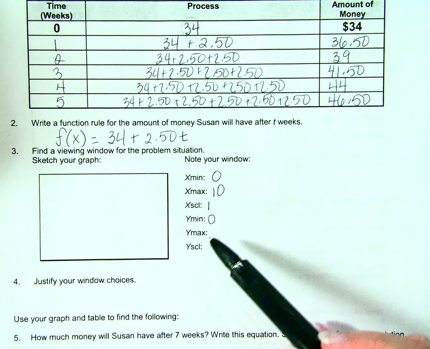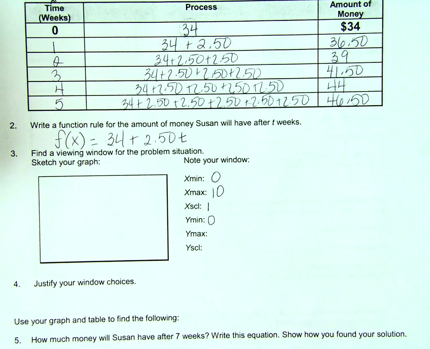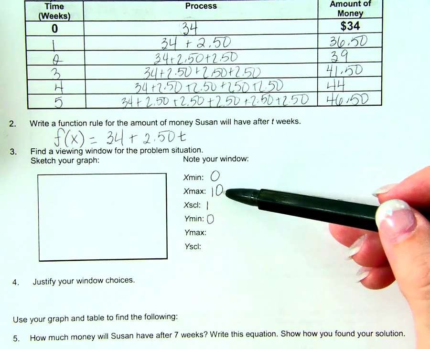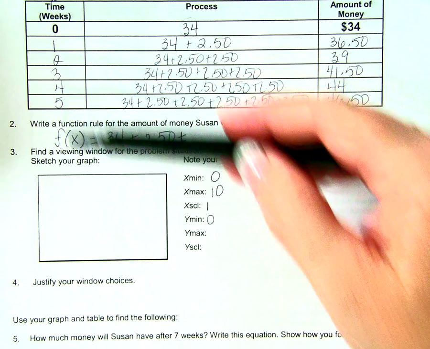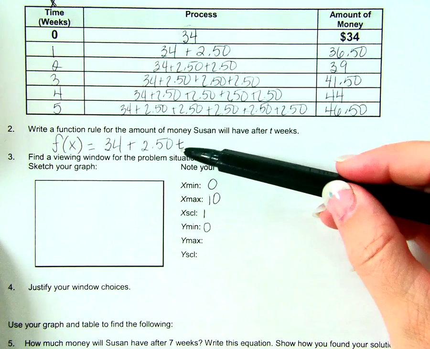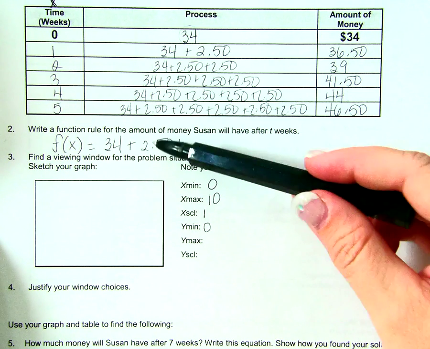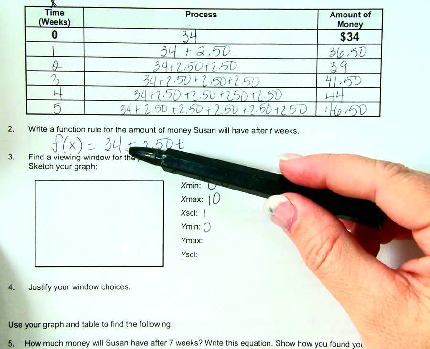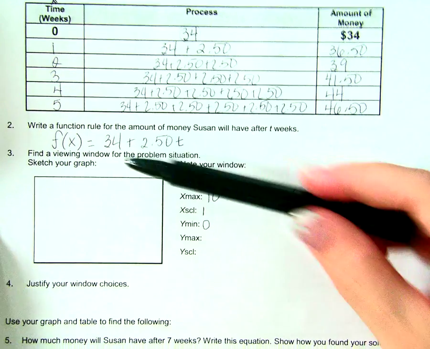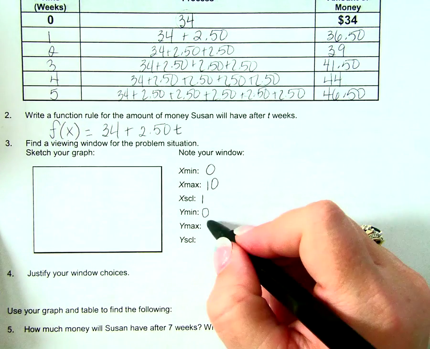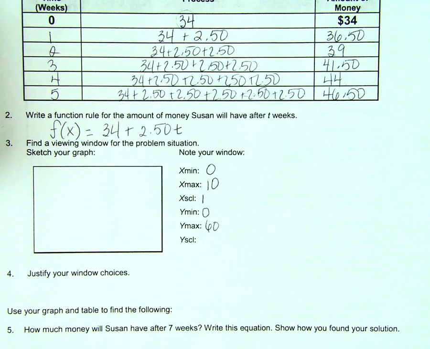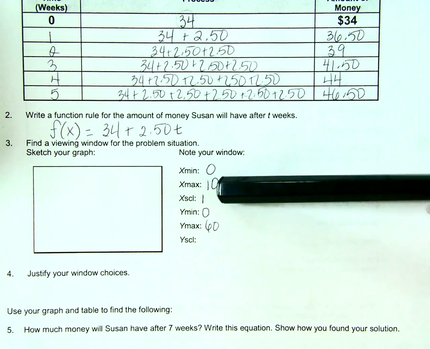For the record, this is typically the one that people have the most trouble with. So I want you to understand that you already gave yourself a hint. You already chose an x max that made sense in this situation because that was pretty easy to see. What if we put in x as 10 for t? That would be 25. What's 25 plus 34? 59. So what might be a good y max? 60 would be really good. Do you see where it came from? I didn't just randomly say 60. I used what I already decided on for my x max.